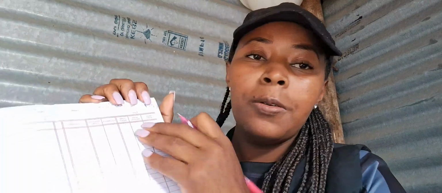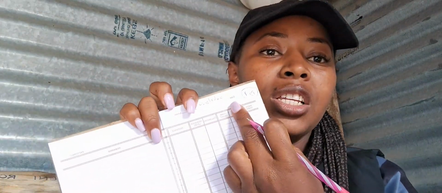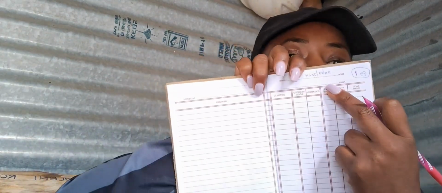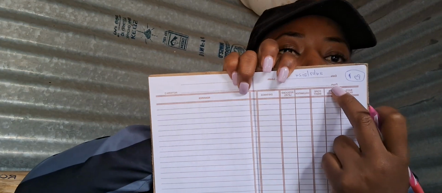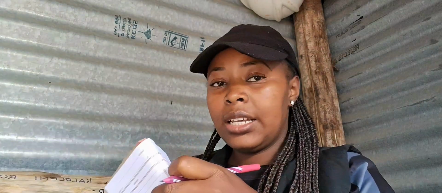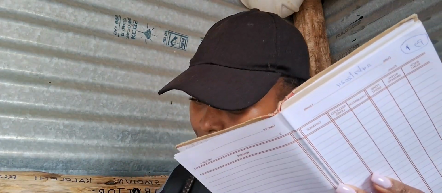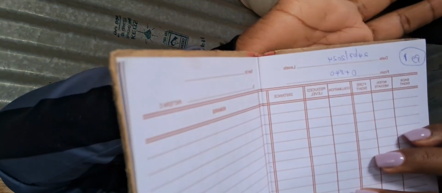So from, you put the chainage from which you're going to start. For this instance, because I'm giving an example, I'm going to write from 0 plus 840.